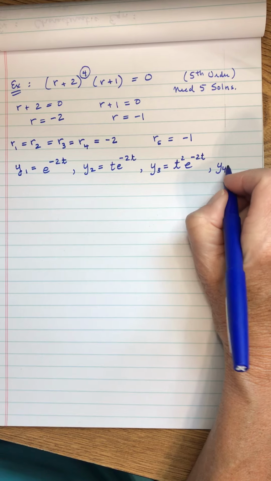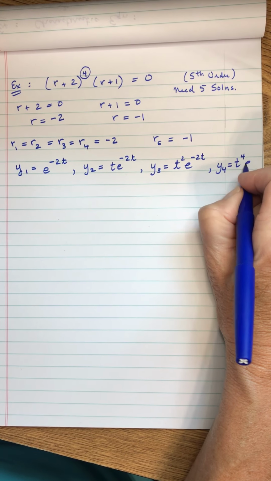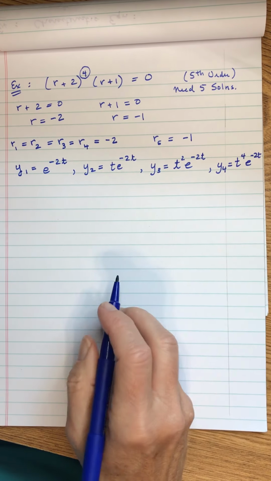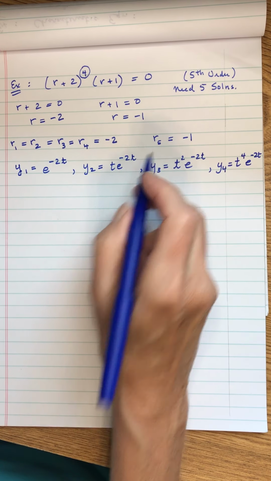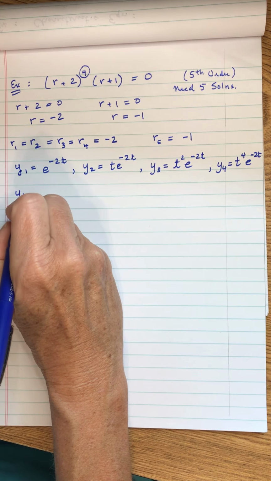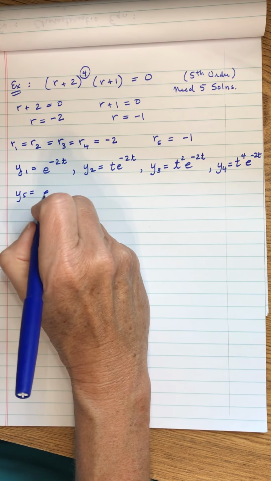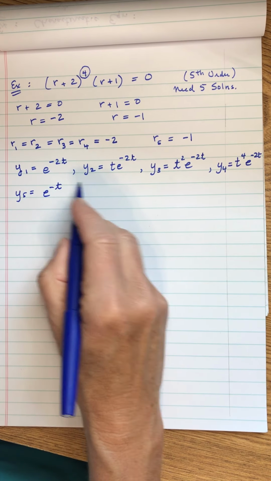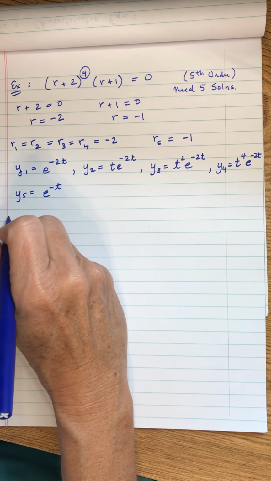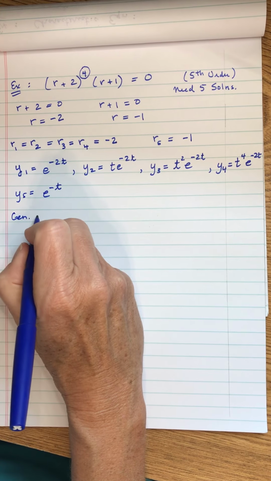Do it again, you get t cubed. And then we just have the 5th root there, e to the -t. So those are our 5 solutions.